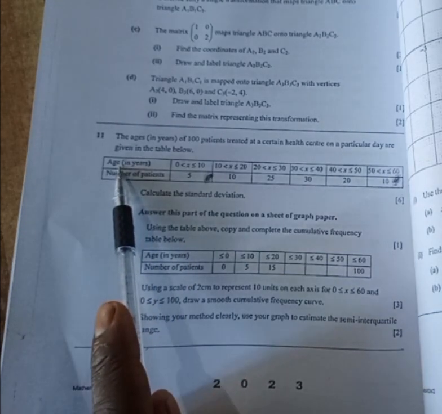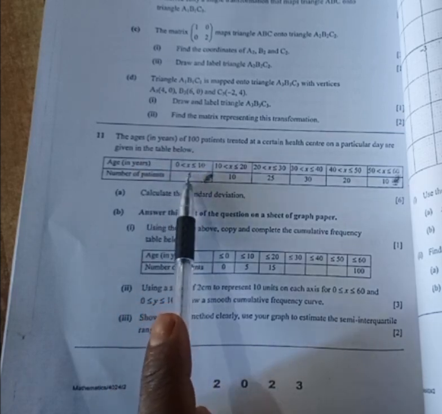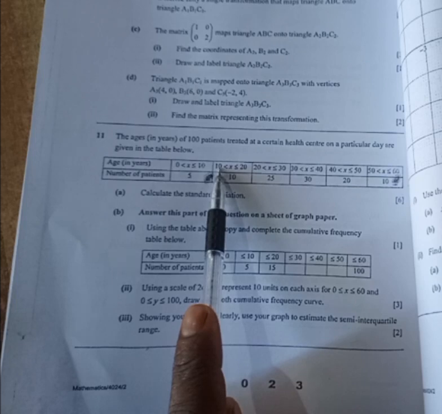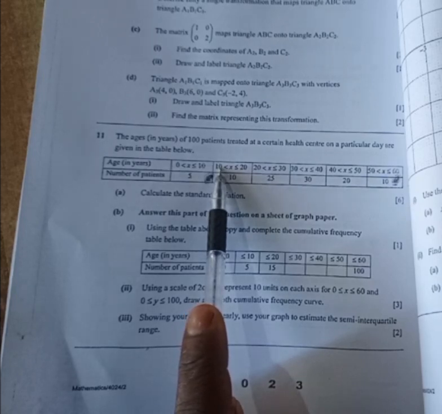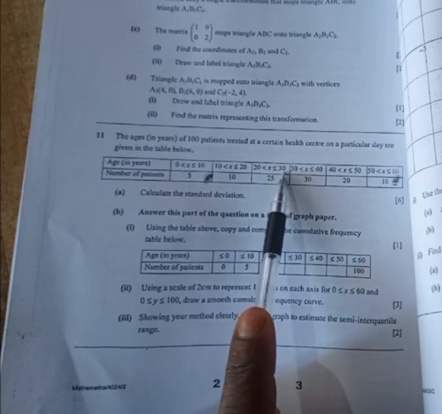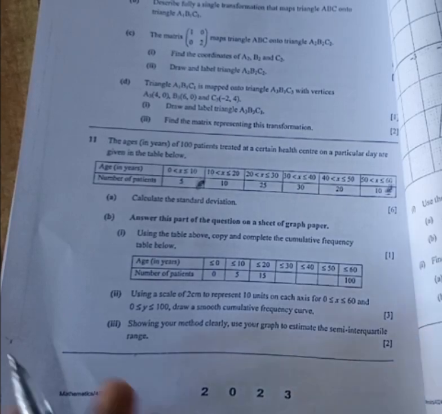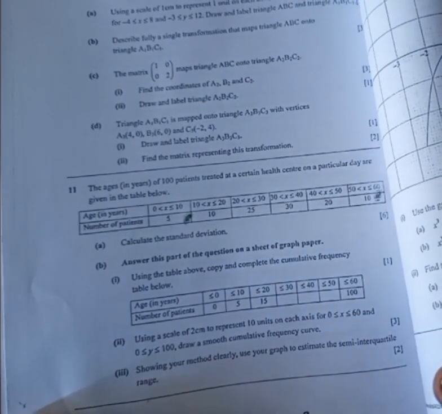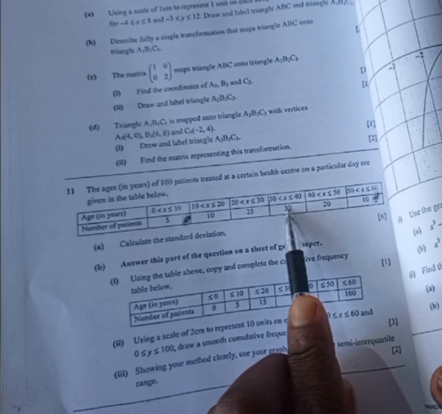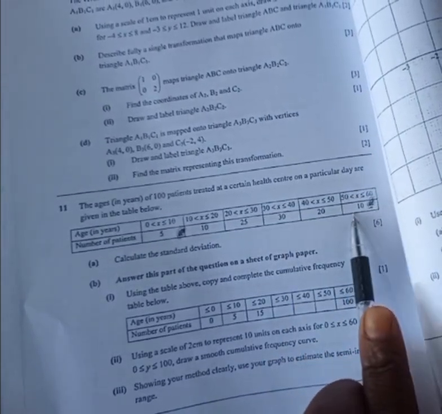We have the age in years: 0 to 10 patients are 5, 10 to 20 patients are 10, 20 to 30 patients are 25, from 30 to 40, we have 30 patients there. We continue up to 50 to 60, we have 10 patients.